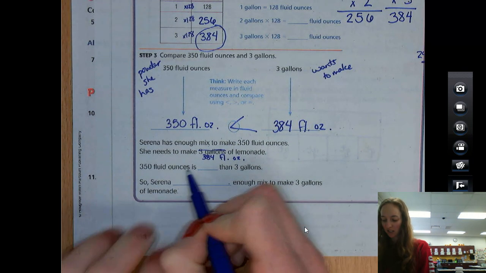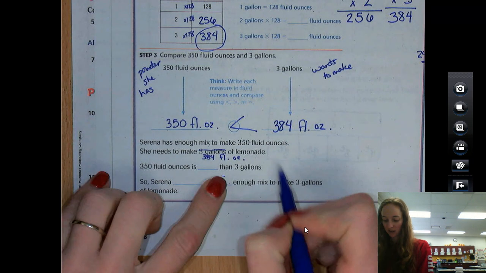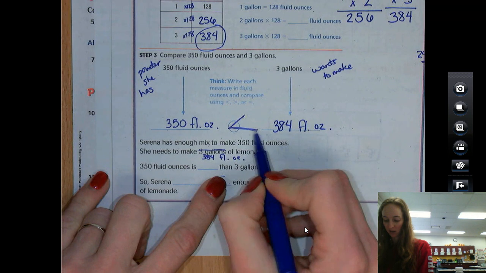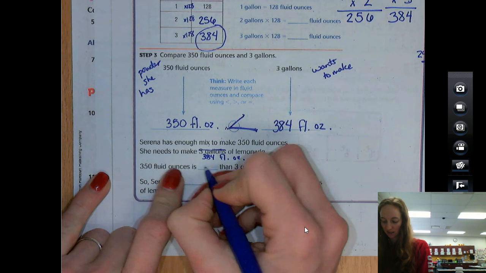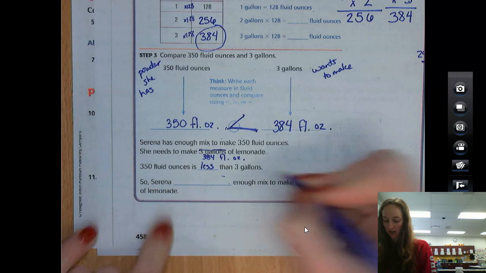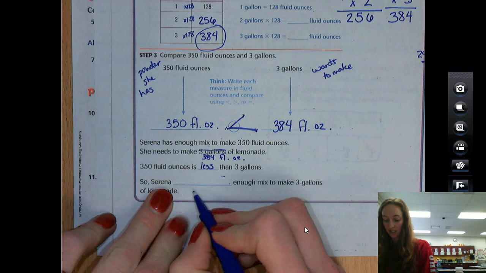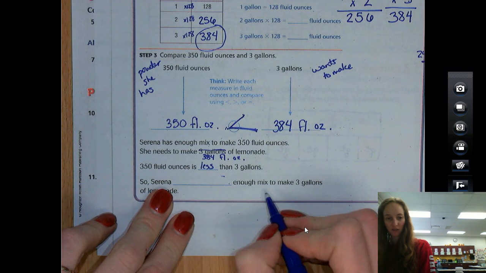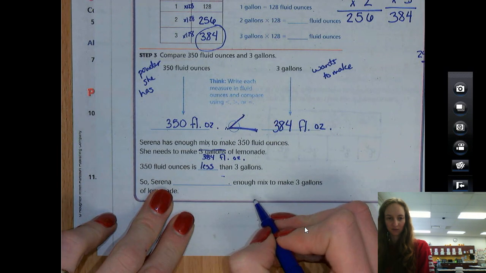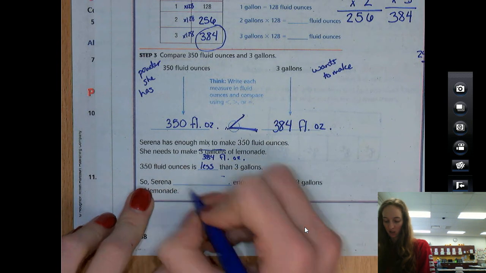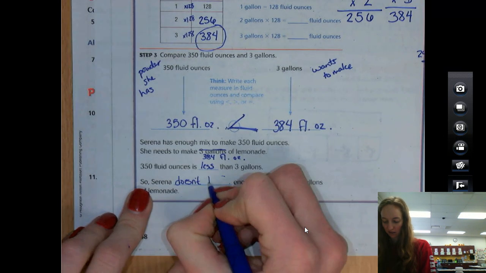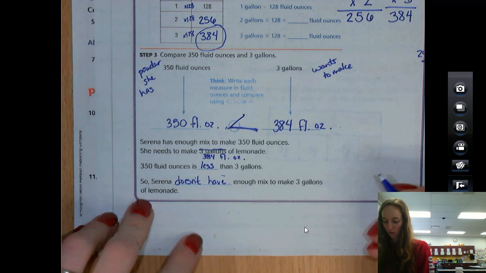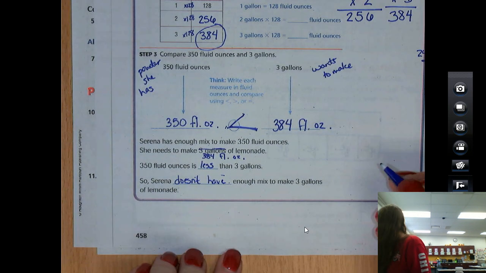350 fluid ounces is blank than 3 gallons. It is what? Look right here at your alligator mouth. This is less than 3 gallons. So Serena does have enough or doesn't have enough? She doesn't have enough mix to make 3 gallons of lemonade.